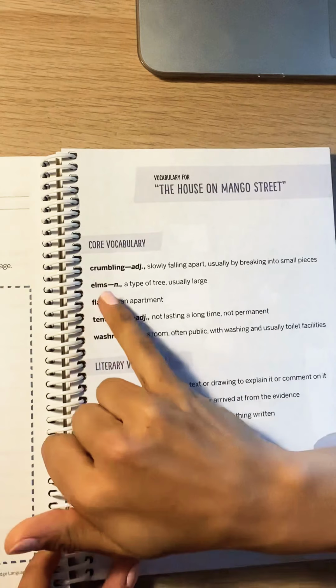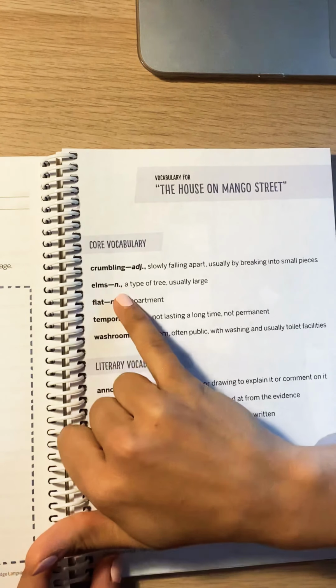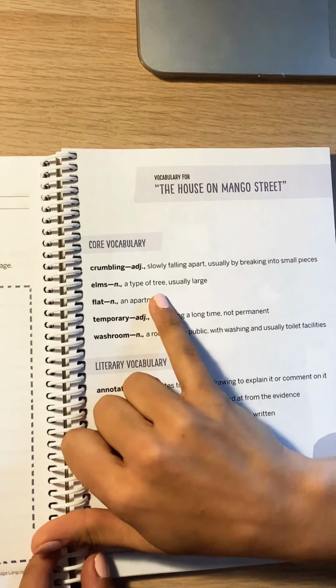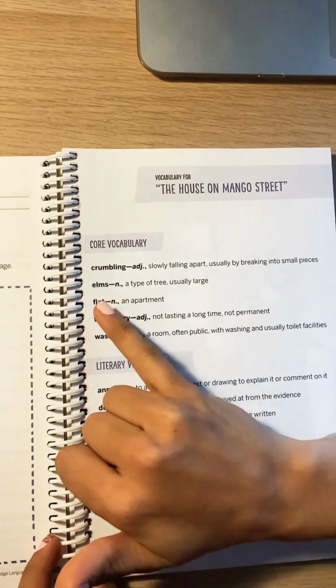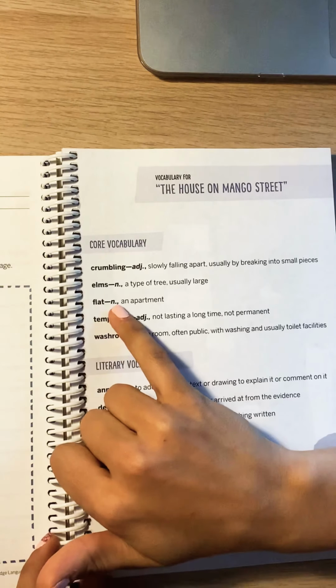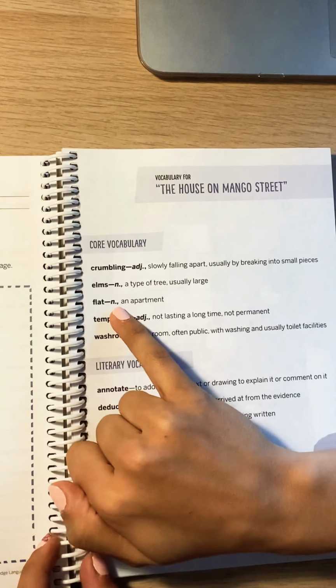Next word is elms, which is a noun, and that's a type of tree. Elm is a type of tree, and they are usually large, it says. Next word is flat, and if you notice, it's a noun. It's not the adjective flat.